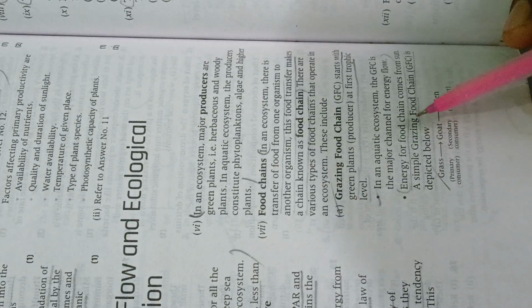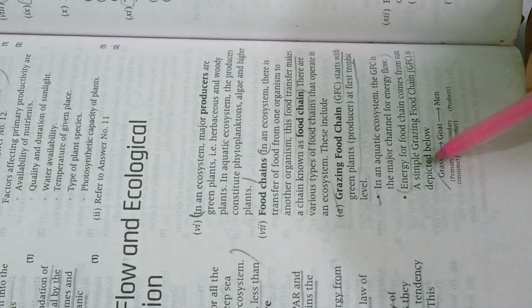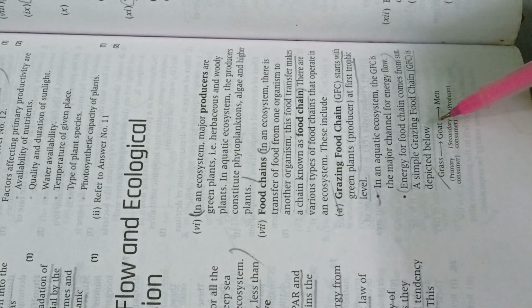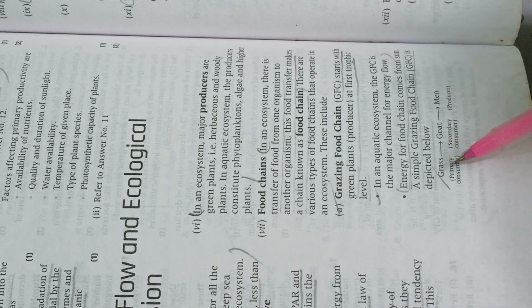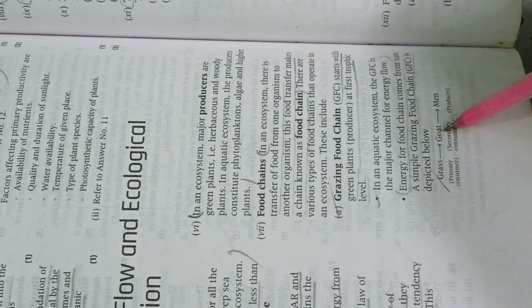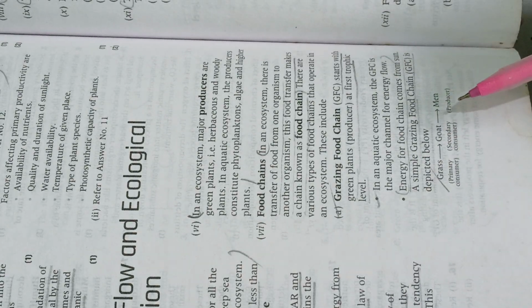Energy for the food chain comes from the sun. A simple grazing food chain is depicted below. From the sun, energy comes to the grass, to the goat, to the man.